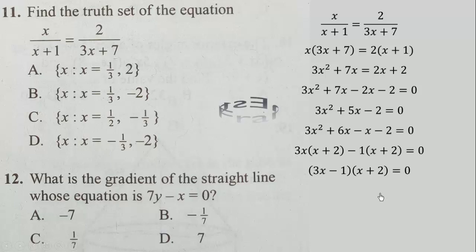Now you apply the zero product principle. That will give us this equation. So the solution will be x equals 1 over 3 or x equals -2. Hence the truth set will be equal to option B, x such that x equals 1 over 3 or -2, all in braces.